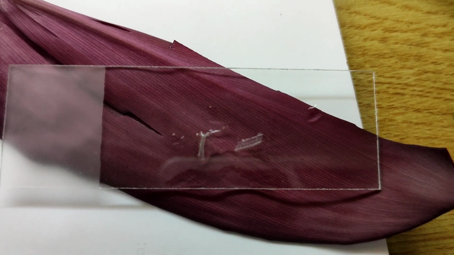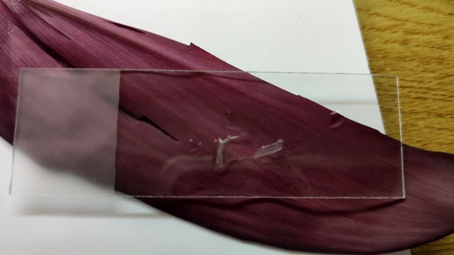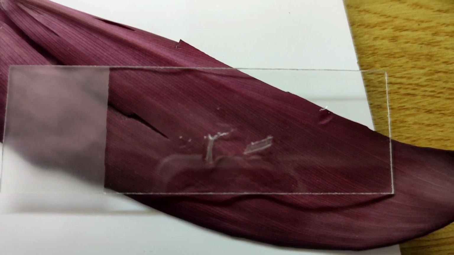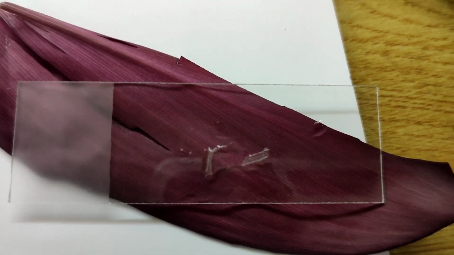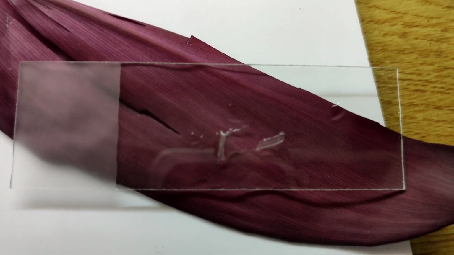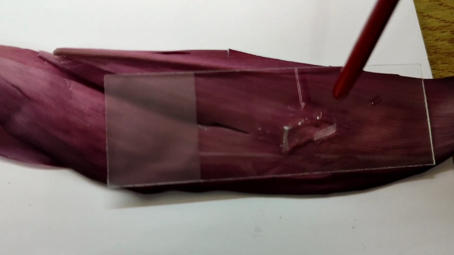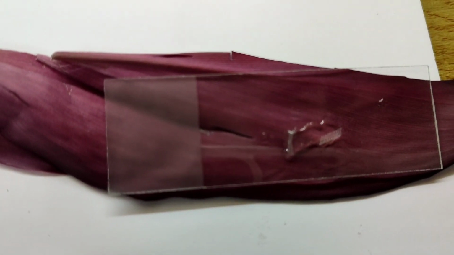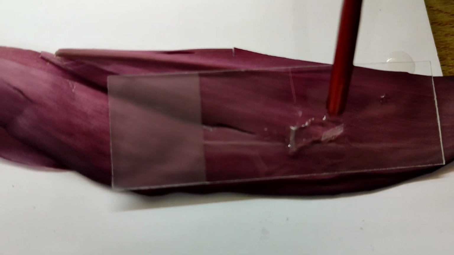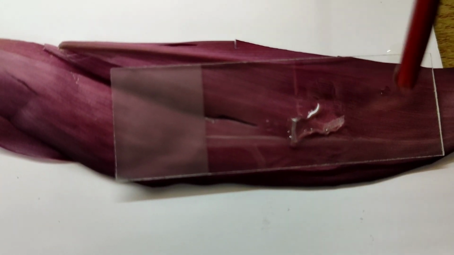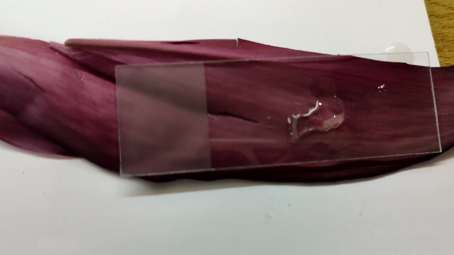One is the adaxial surface and the other one is the abaxial surface. The adaxial surface is towards the sun while the abaxial surface is towards the ground. This is to study both the adaxial and abaxial epidermis surfaces under the microscope. Now we are putting some drops of lactic acid to further clean the epidermis. So this lactic acid makes this slide neater and cleaner by removing the pigments.